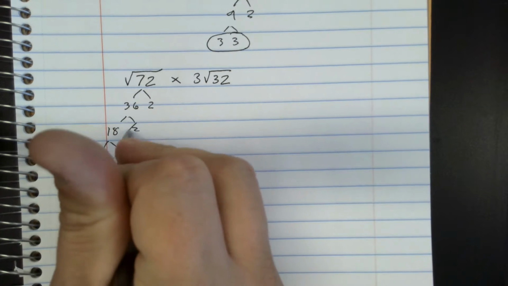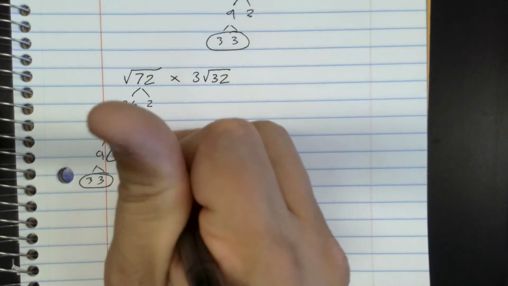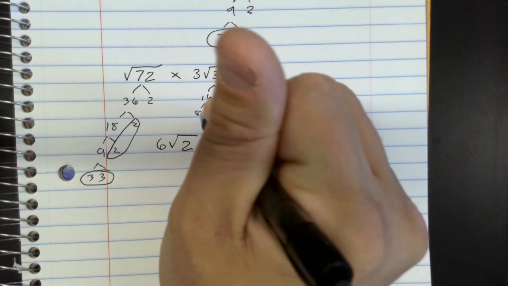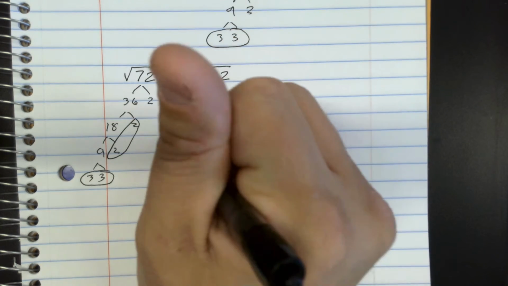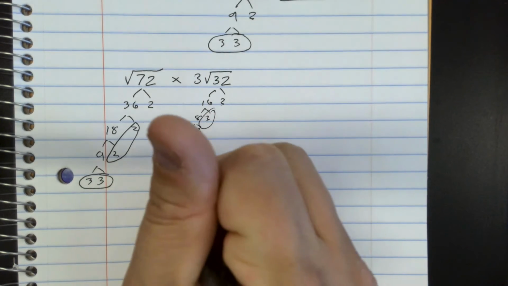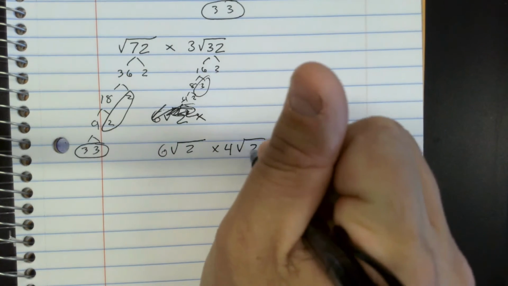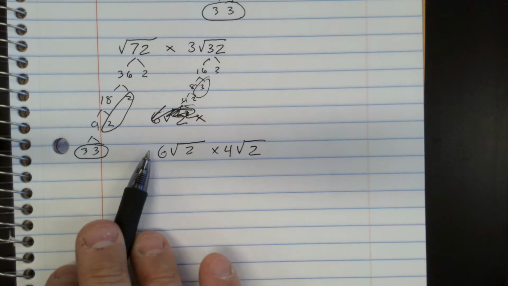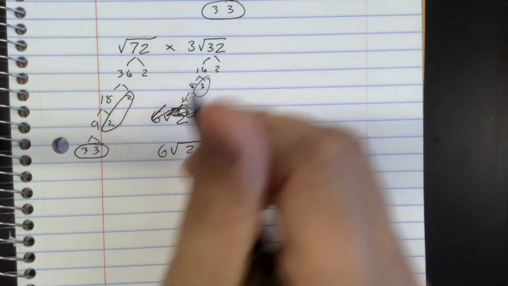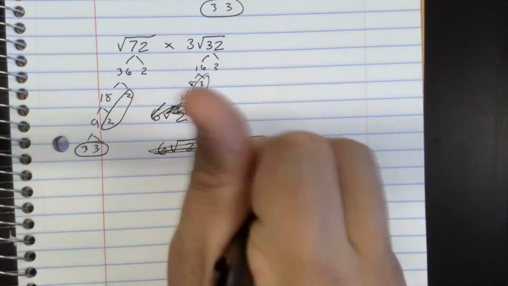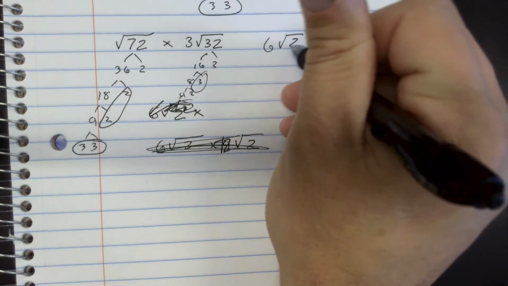I would get a pair of 3s and a pair of 2s, so 72 is going to become 6 square root of 2, times 32, which becomes 4 square root of 2. So this becomes 6 square root of 2 times 4 square root of 2, and I really can't believe they're giving me a whole number here. Okay, so if you look at this, 4 times 3, yeah, 12.